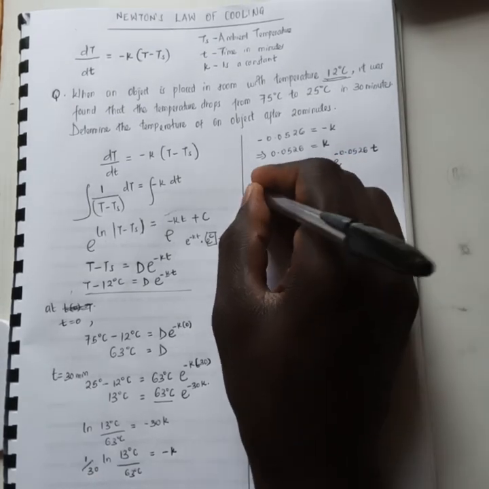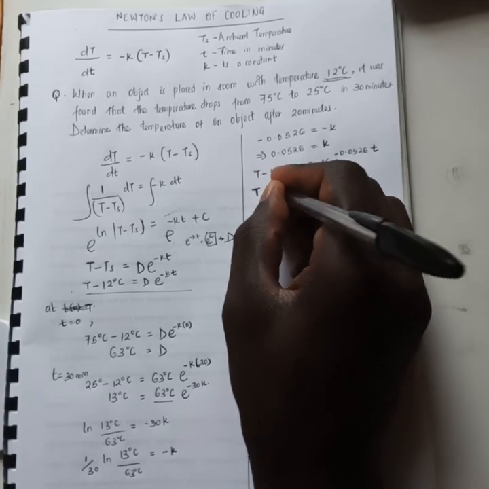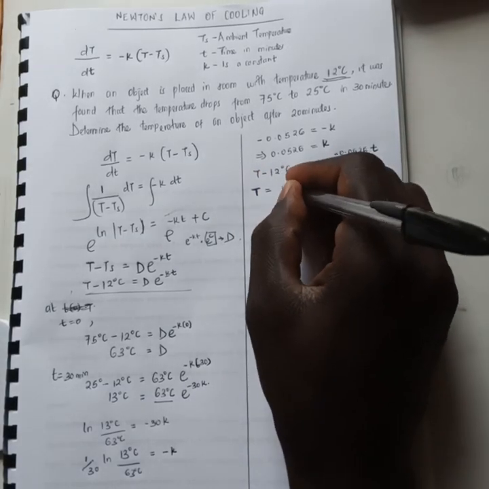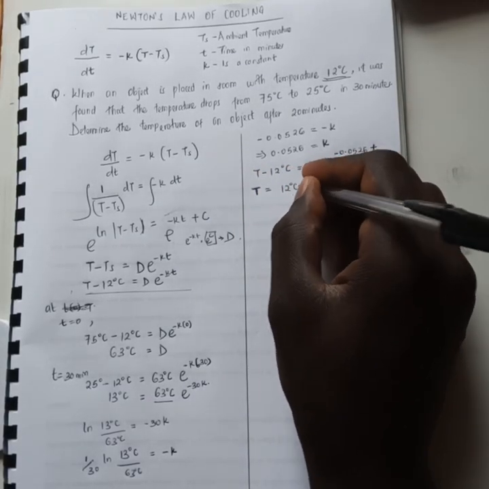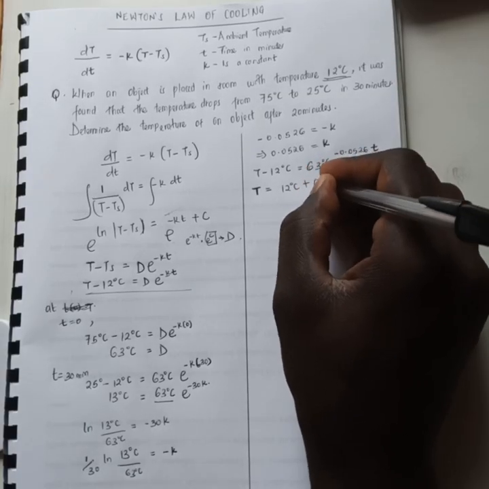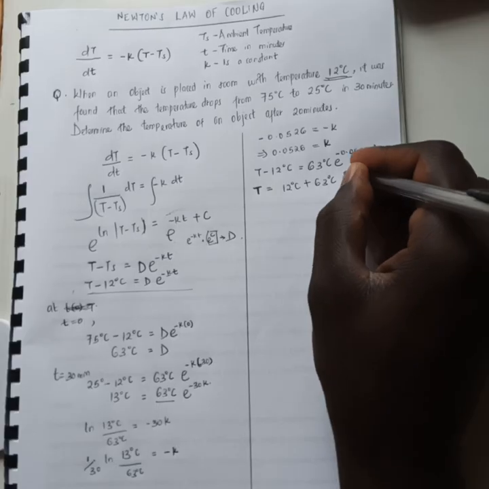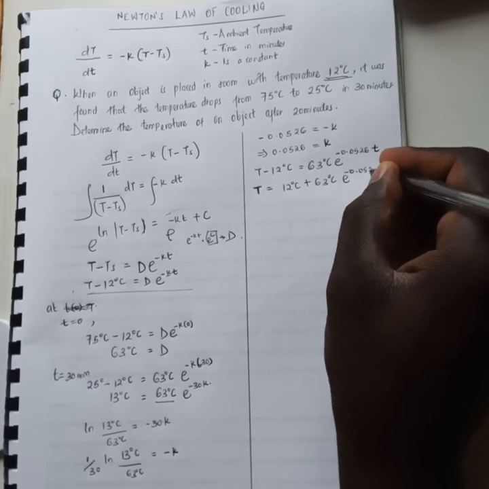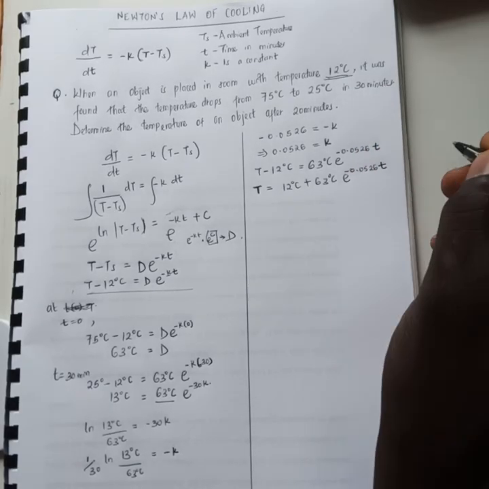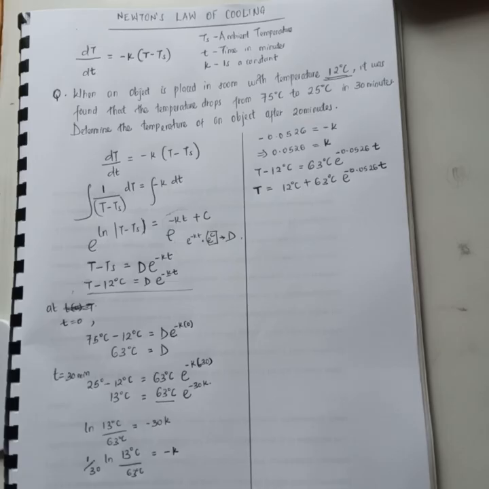This can be simplified so that T is equal to 12 degrees Celsius plus 63 degrees Celsius exponential negative 0.0526t. And now you go back and answer the question.